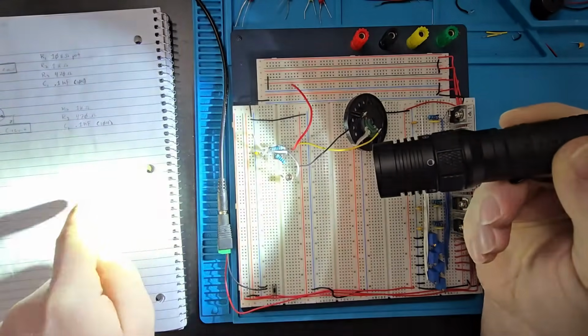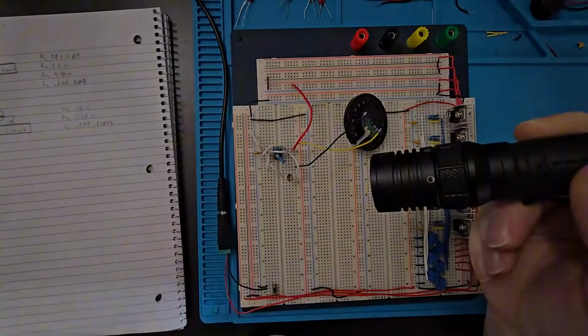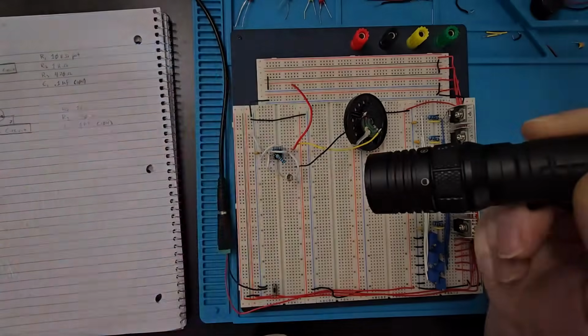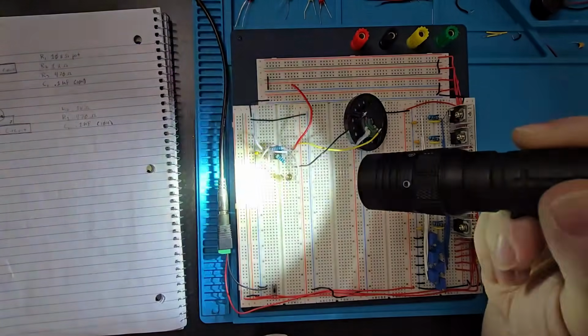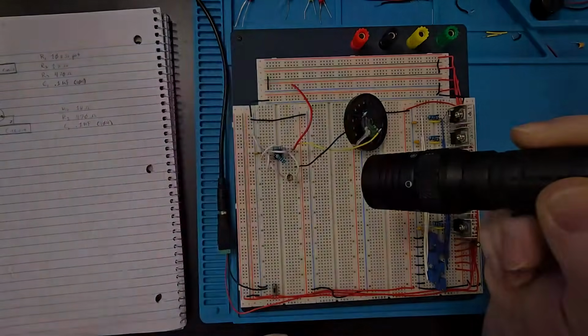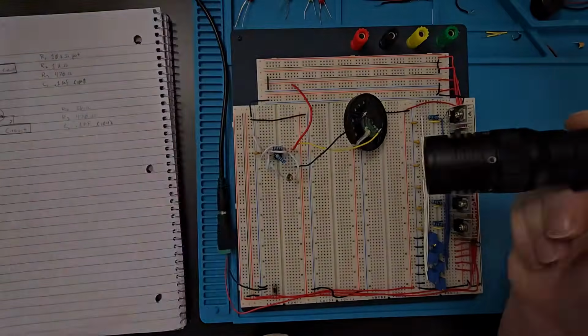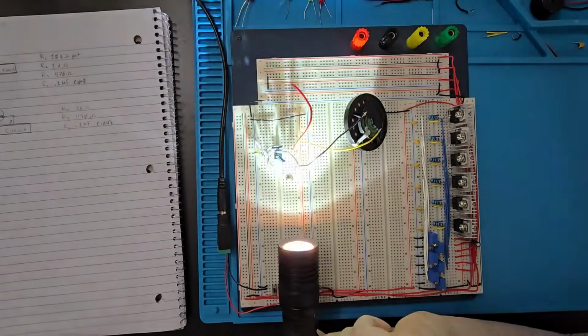See, the main bright part is right here. I'm just barely getting light on it. And I go over it more. That increases the frequency or tone. And when I lay it more flat.